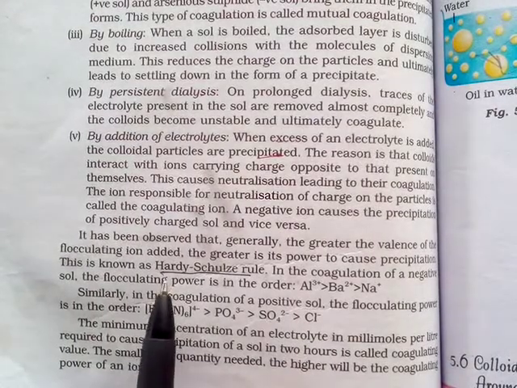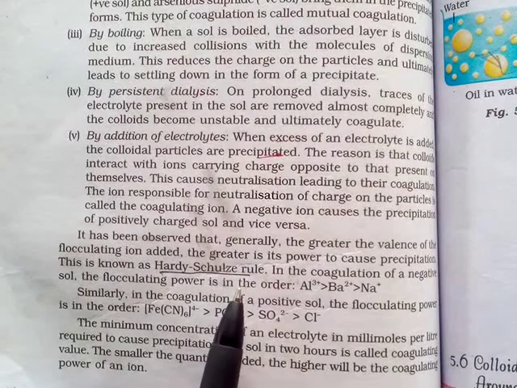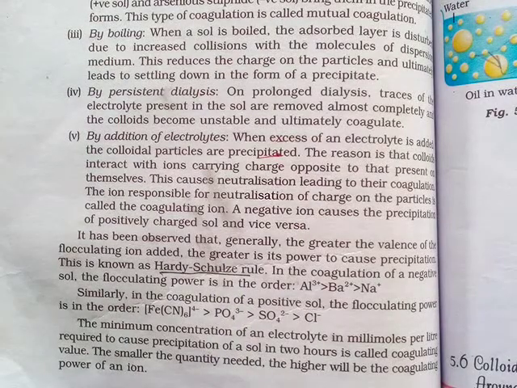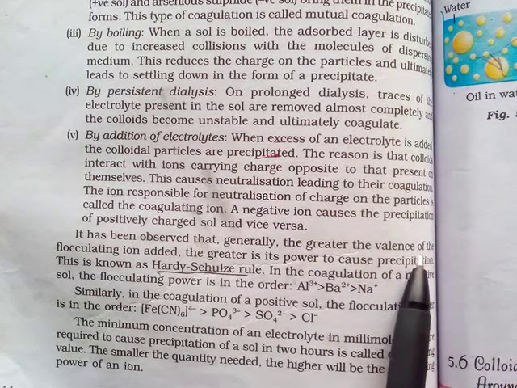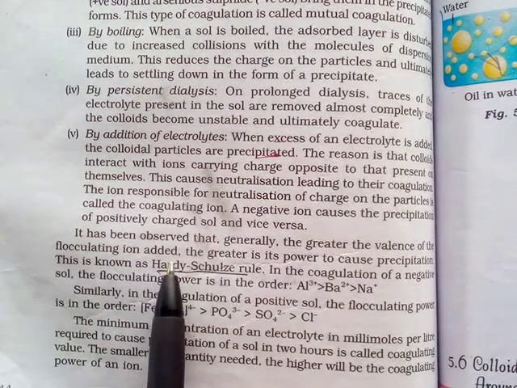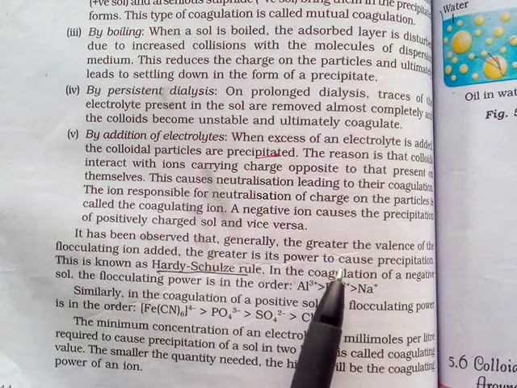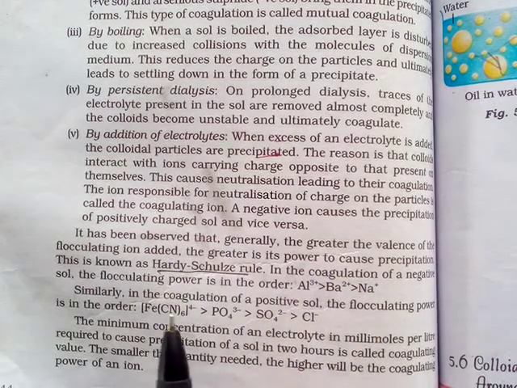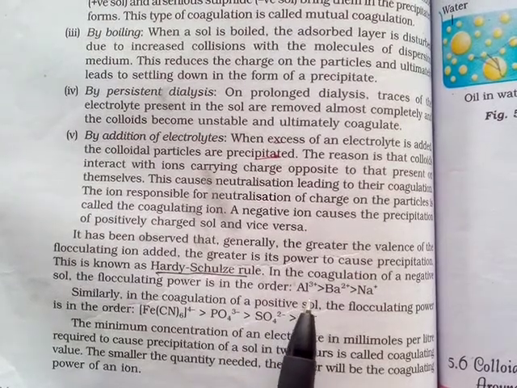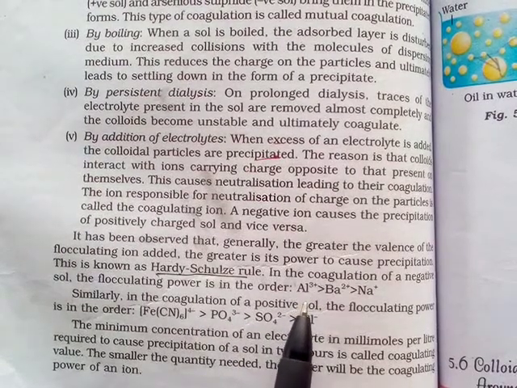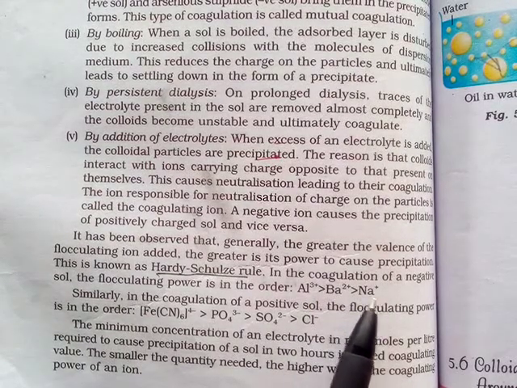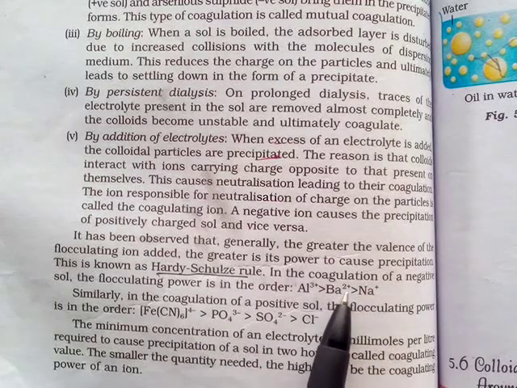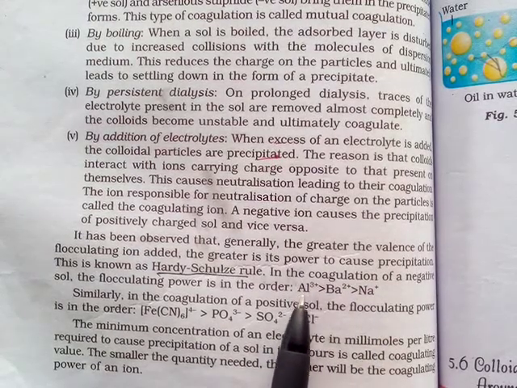Another important term we have to learn is the Hardy-Schulze rule. It says that the greater the valence of the flocculating ions added, the greater is its power to cause precipitation. So here we can say the power of precipitating a negative sol is aluminum, then comes barium, then comes sodium ion, because you can see the charge is 3 plus, 2 plus and 1 plus. That's why aluminum has the maximum charge, and more power of precipitating the negative sol.